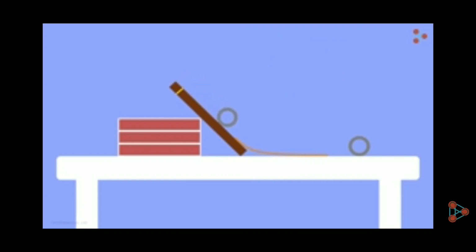Then we place a sandpaper on the surface and then we allow it to roll down and travel further, and we see that after placing a sandpaper on the table, it covered less distance as compared to the first case.